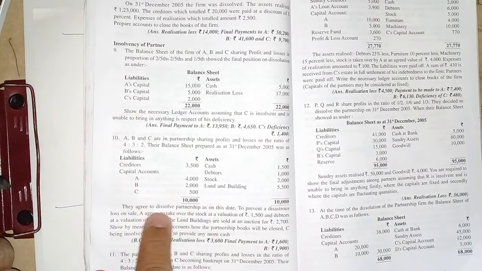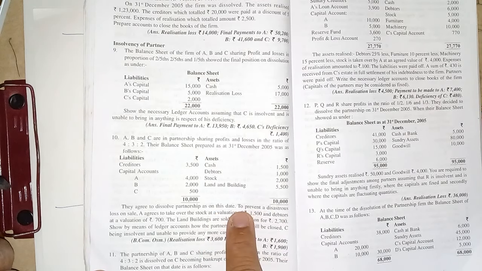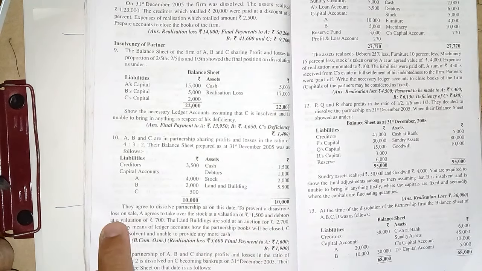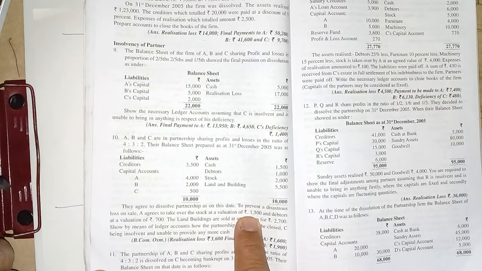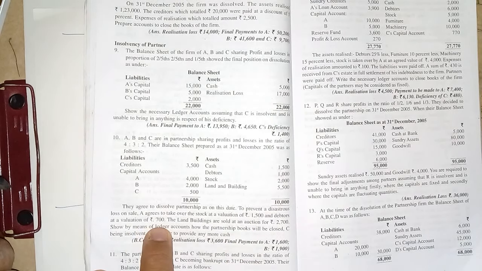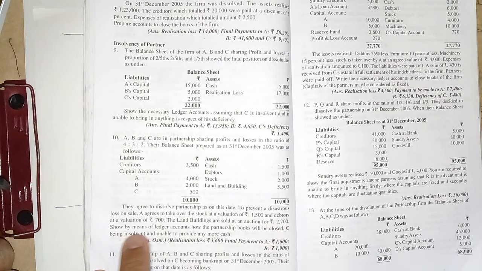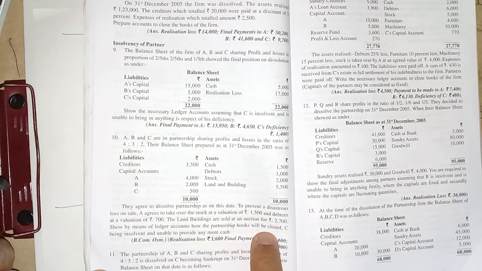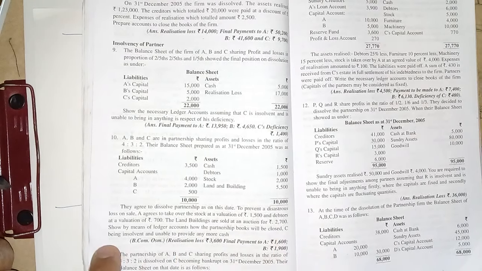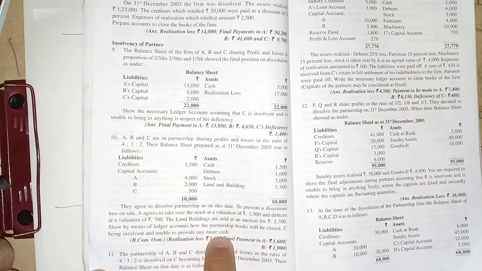And they agreed to dissolve the partnership on this date. To prevent the disastrous loss on sale, A agreed to take over the stock at a valuation of 1,500 and debtors at a valuation of 700. The land and buildings were sold at an auction for 2,700. Show by means of ledger accounts how the partnership books will be closed when C is insolvent and unable to provide anything in cash.